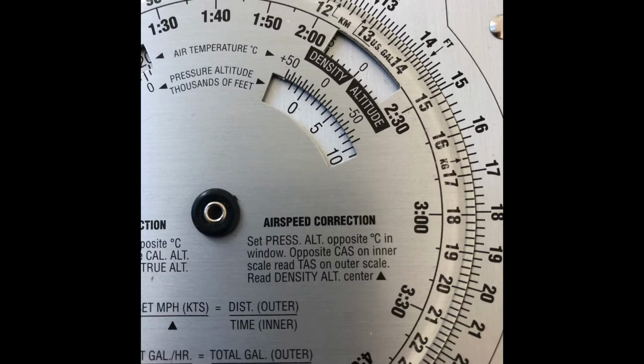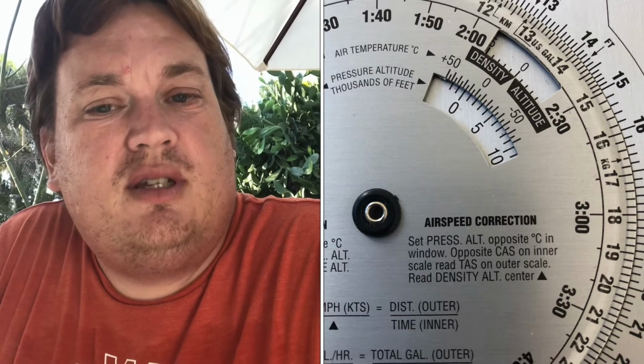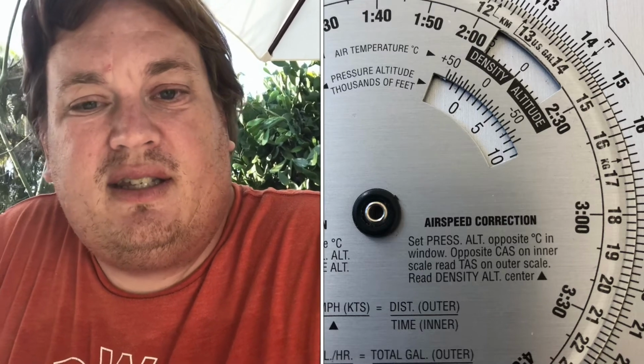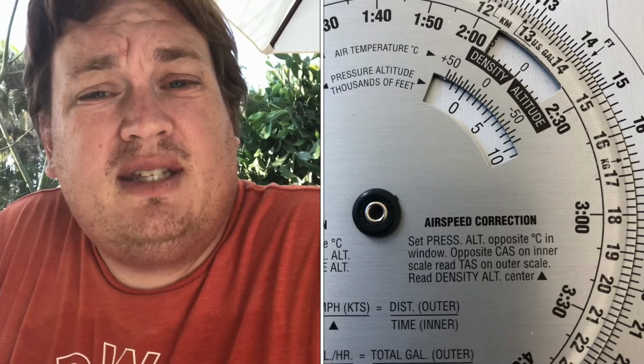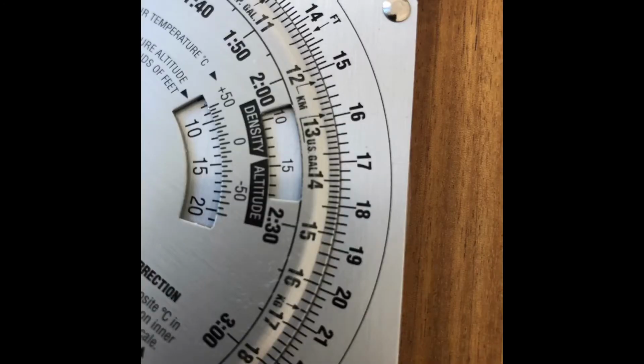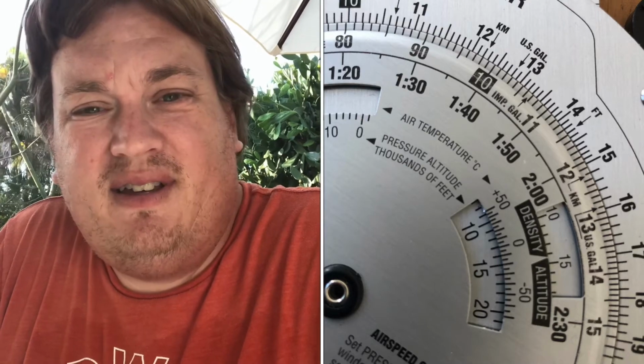So it says, for airspeed correction, set our pressure altitude, which in this case we didn't have an altimeter setting, so we'll just use 12,500 feet, opposite our degrees Celsius. We had an outside air temperature of 12 degrees Celsius. So in the small window just above our instructions, we will set 12,500 across from 12 degrees positive C. Don't use 12 degrees negative. Your answer will come out wrong.